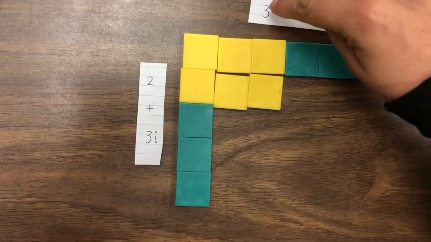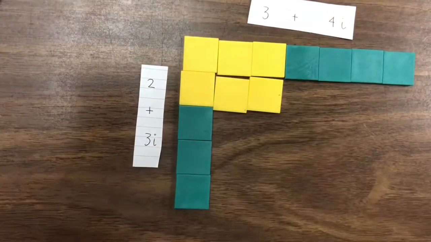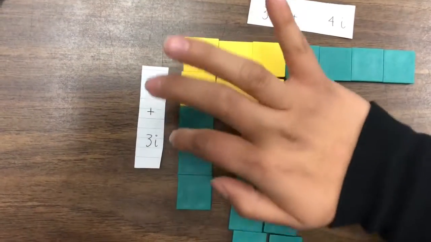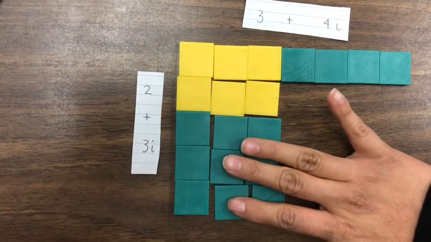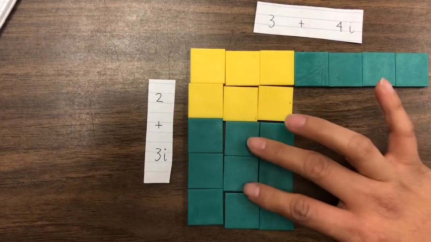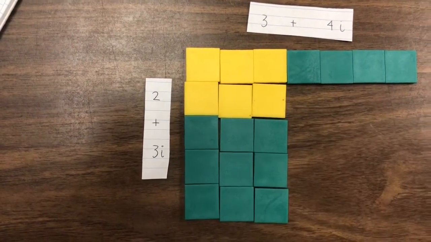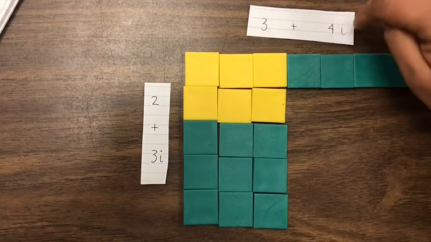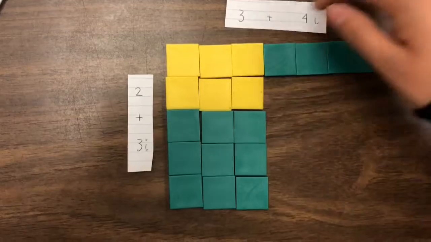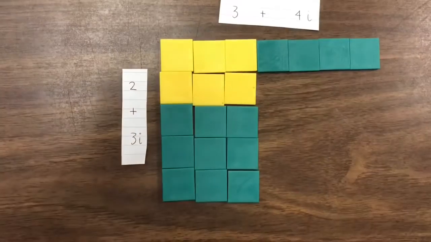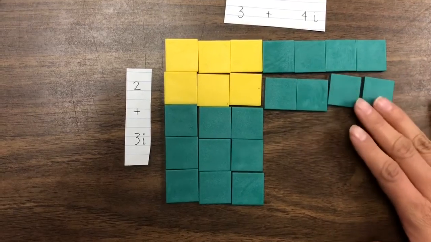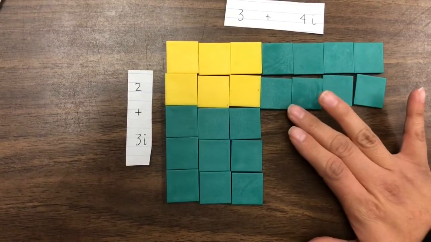Now we have 3 times 3i, which is positive 9i. Now we go to 4i times 2, and we get 8i units.